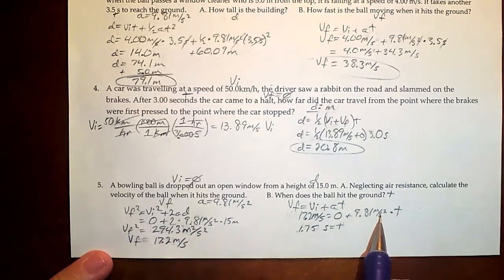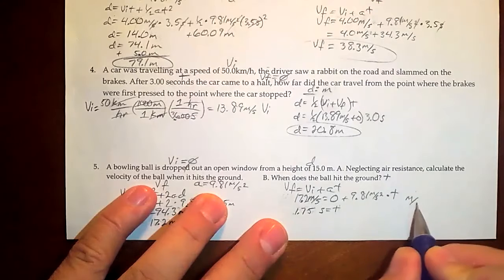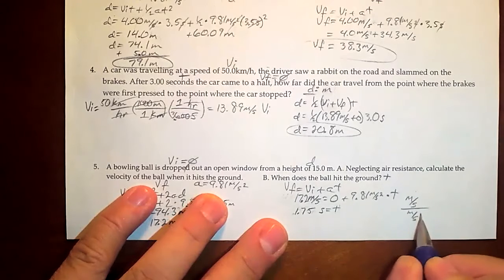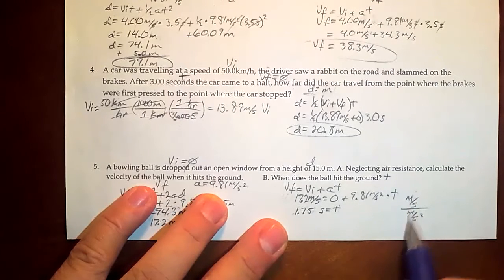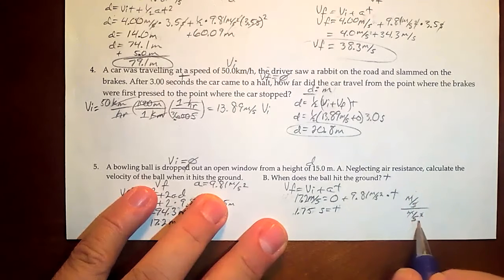What we're going to get, though, if you want to watch the units, is we get meters squared over meters per second squared, and tops cancel out and bottoms cancel out, but the bottom of the bottom is the top of the top, and the remaining S comes to the top, and that's why the unit is seconds.